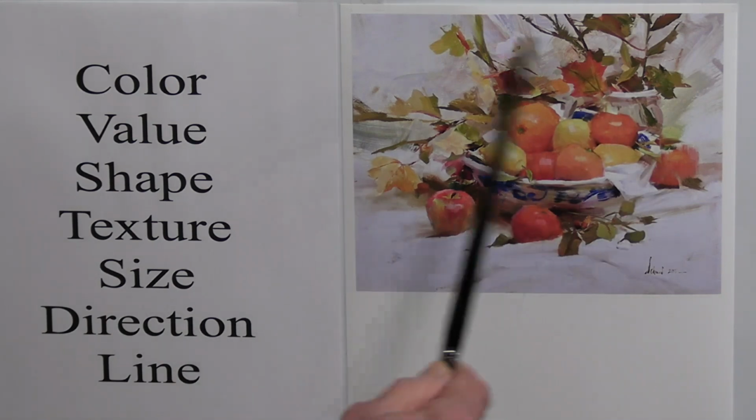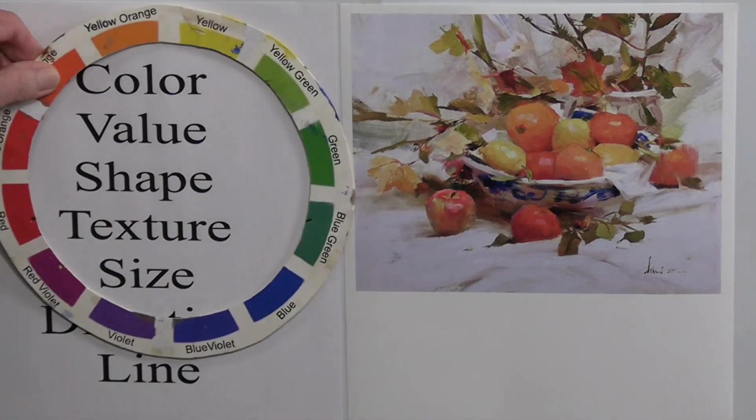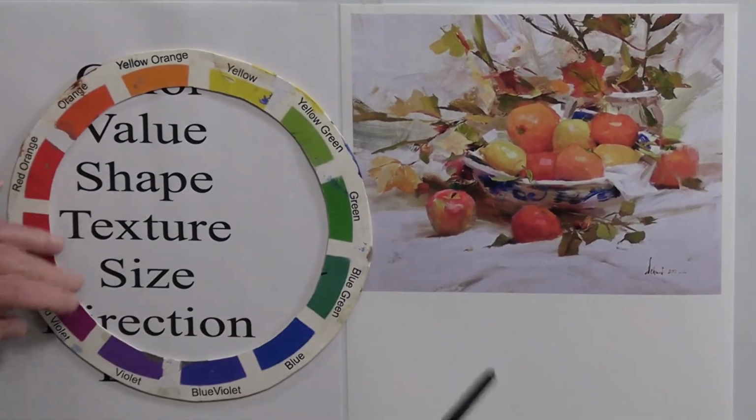Color harmony keeps the painting in tune. Now, harmony can be created by the way colors are used together as they relate on the color wheel. And you know I couldn't get through something like this without mentioning the color wheel. Put this down like this. And here's what I'm talking about.